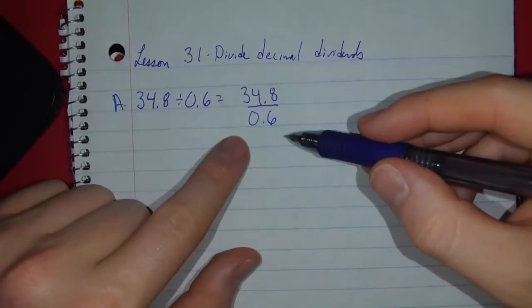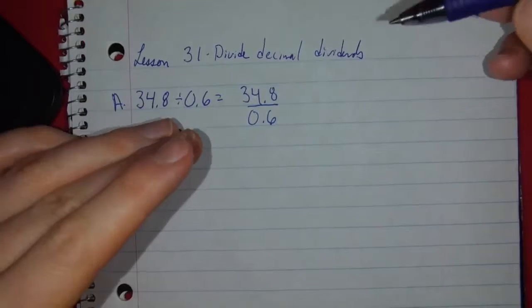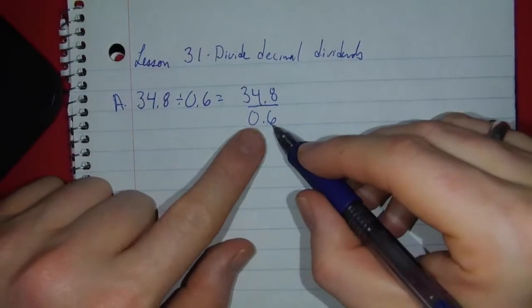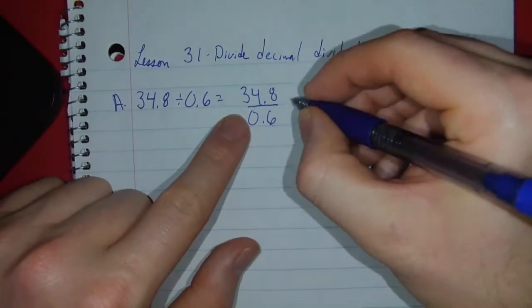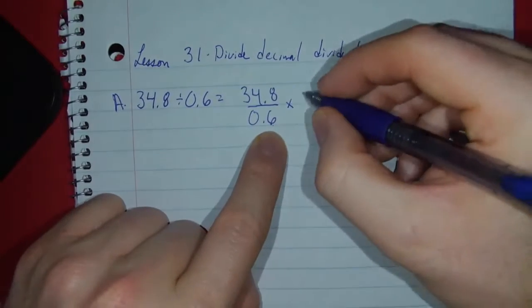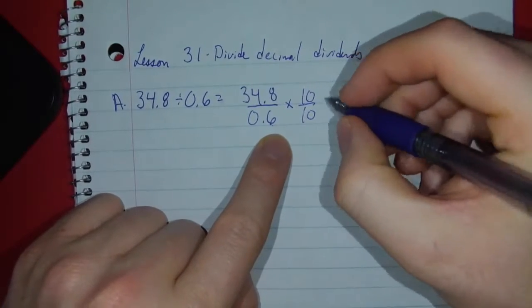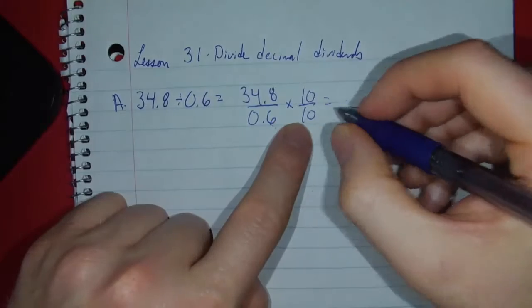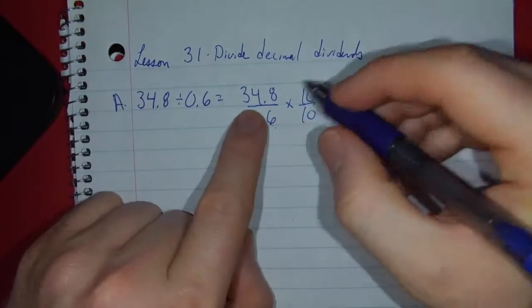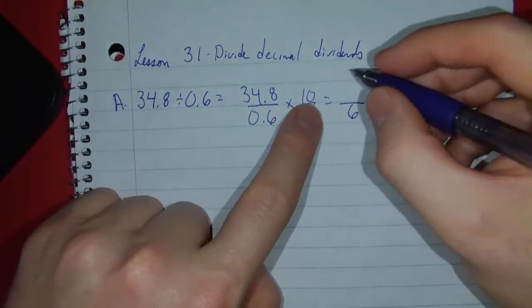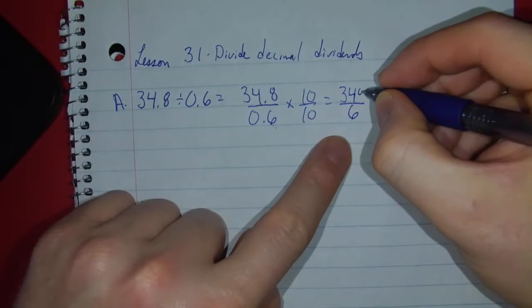The way this is written, I could divide it and go through all the steps, but I think it'd be much easier to make these numbers into whole numbers. So since they're in the tenths place, I'm going to multiply by 10 tenths. So 0 and 6 tenths times 10 is equal to 6. 34 and 8 tenths times 10 is 348.